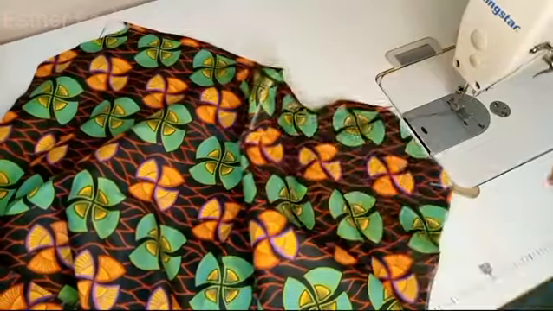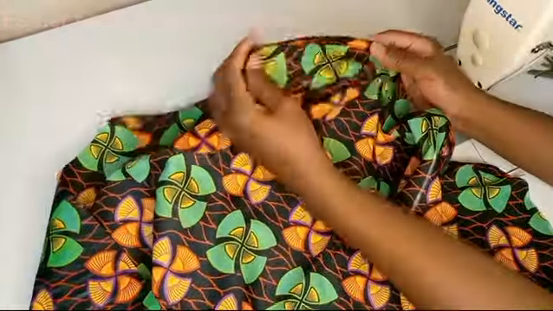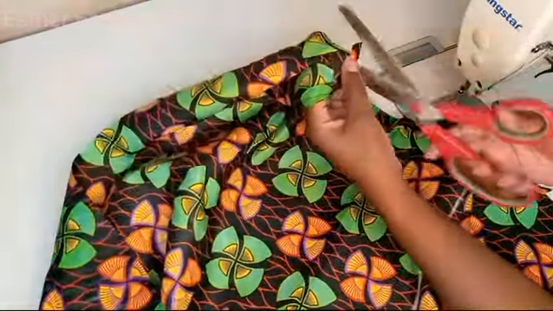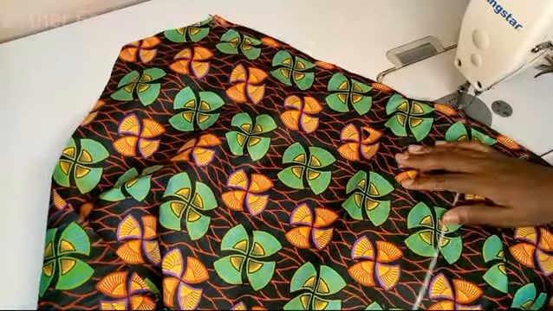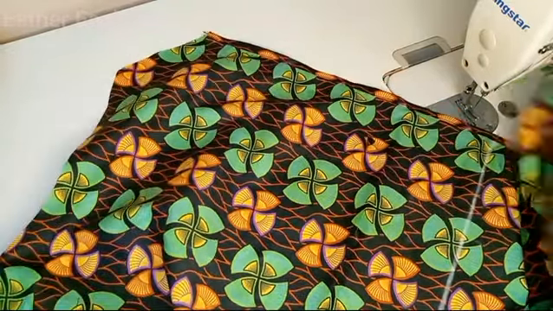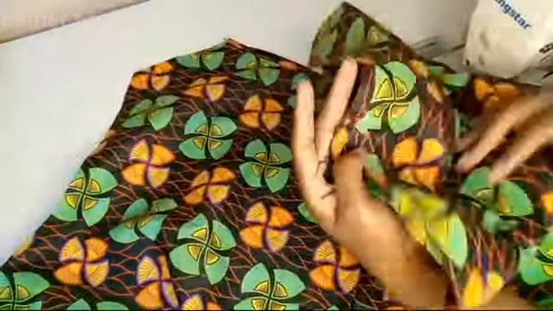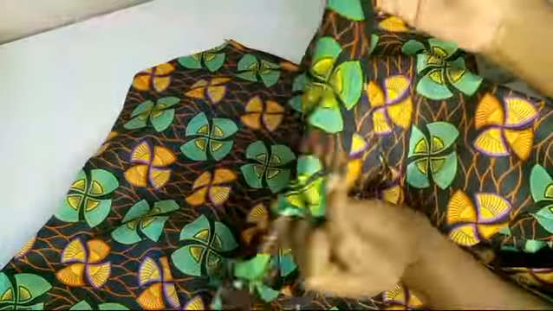Then I will repeat the same thing for the back as well. This is it. I'm done stitching. I cut out those excess. Can you see? After this, I'll repeat the same thing for the back as well. And I repeat the same process for the back as well.